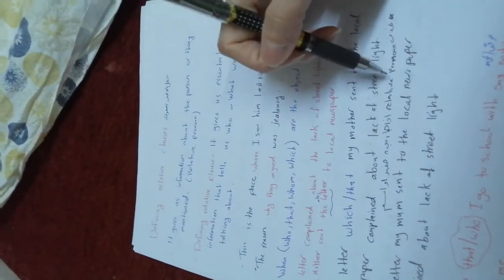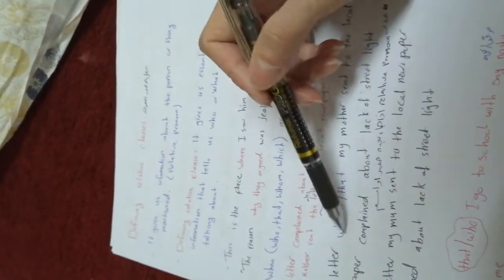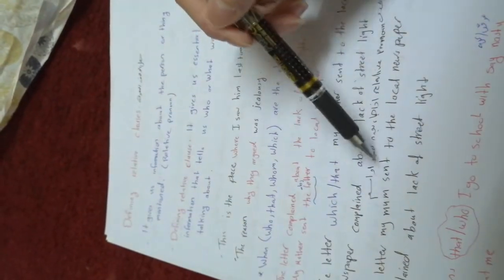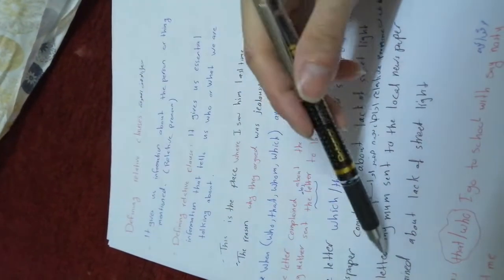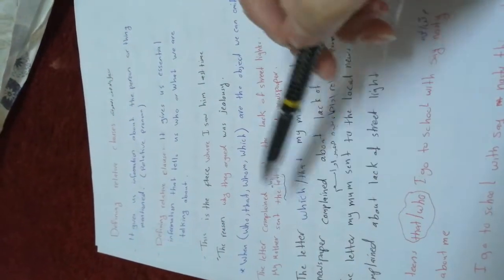We can delete the relative pronoun if a noun or pronoun comes after it. So here I can remove which or that: the letter my mom sent to the local newspaper complained about the lack of street lights. Here, after the object, the letter, comes my mom, a noun or pronoun. So that's why I can delete it.